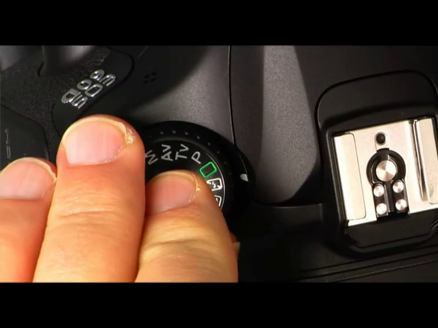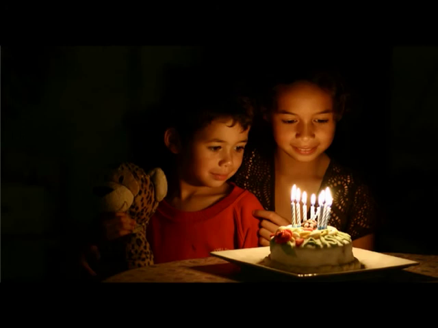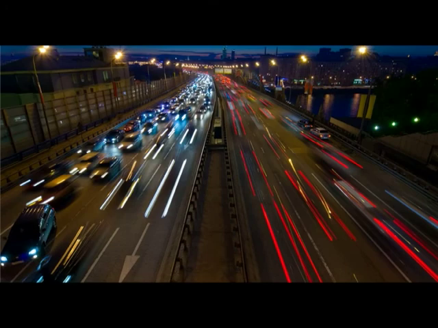The next mode setting is the flash off mode. Use this mode in places where flash photography is prohibited or inappropriate. This mode is good for candlelight scenes or if you want to create light streaks for creative effect.